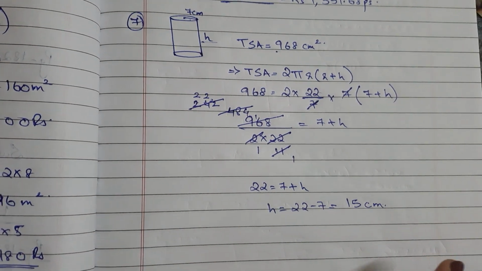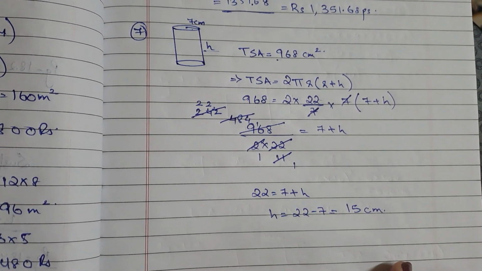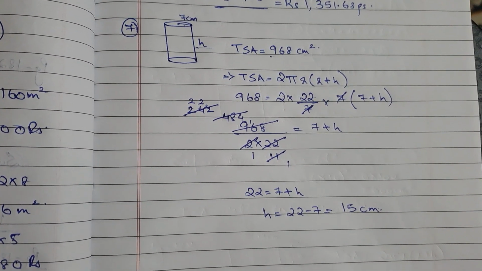This completes our examples which were before exercise 11.3. The following video will be of the exercise 11.3 questions, textbook questions.